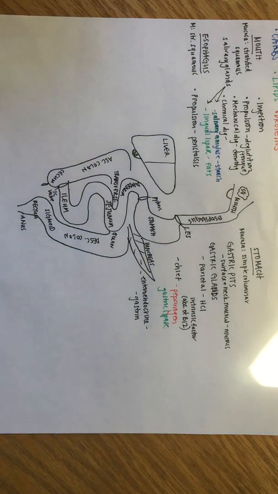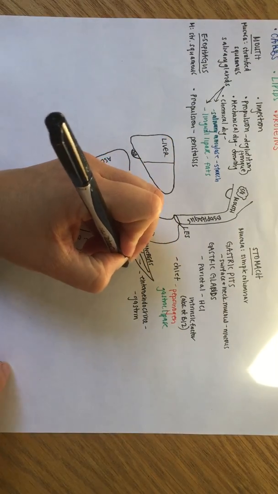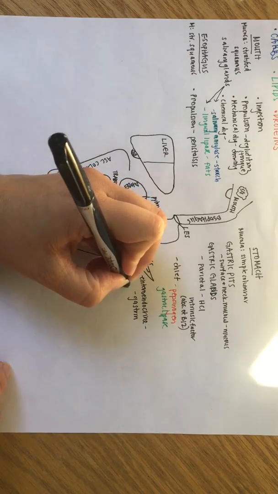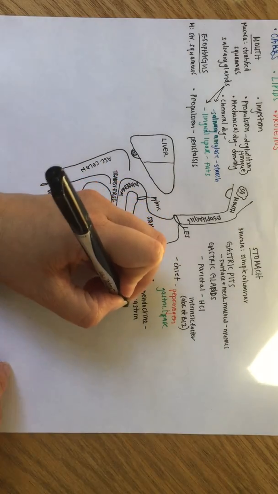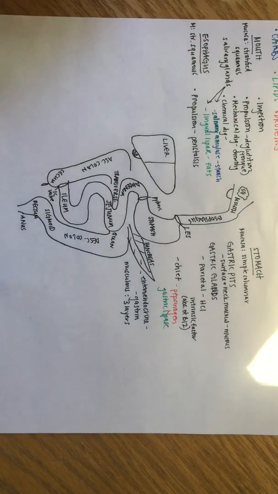And then there's nothing really noteworthy about the submucosa, but what we do care about in the stomach is that our muscularis has 3 layers, and that's going to allow us to accomplish the churning action in the stomach, which is a type of mechanical digestion.